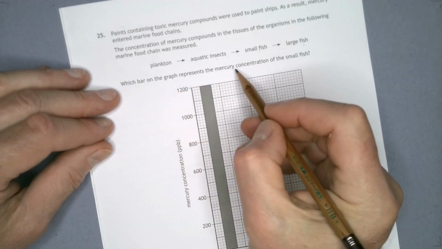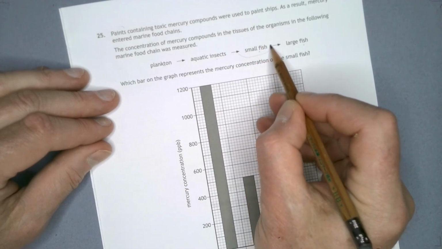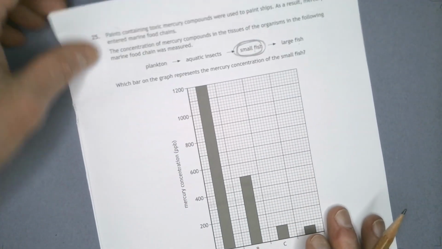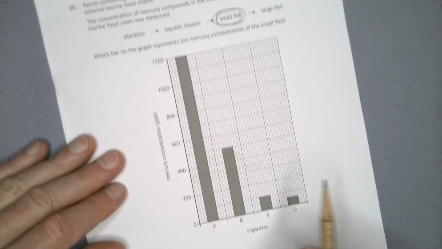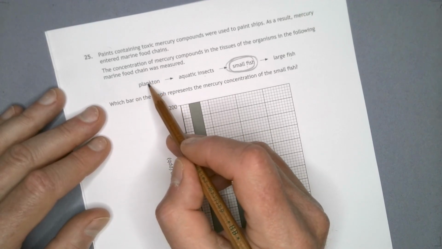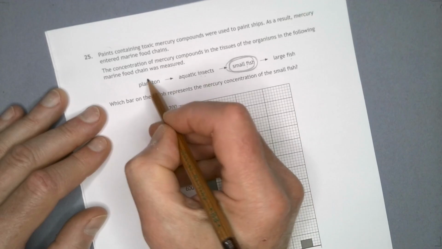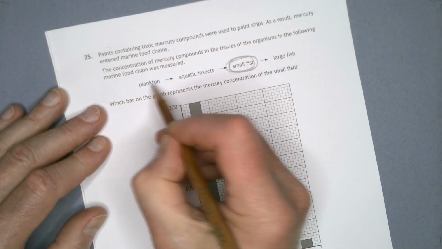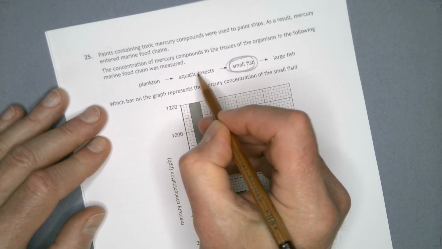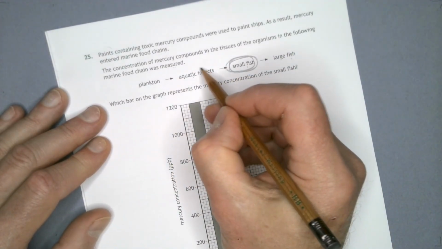Okay, which bar in the graph represents the mercury concentration of the small fish? Okay, this fellow here. So we're looking for that fellow. And what we have to do here is remember the process of bioaccumulation. So what happens is that all the plankton have a little bit of mercury in their body, but many plankton are eaten by, we've got a many to few relationship here, so many plankton are eaten by each aquatic insect. So the mercury increases in the bodies of the aquatic insects. This is what bioaccumulation is.